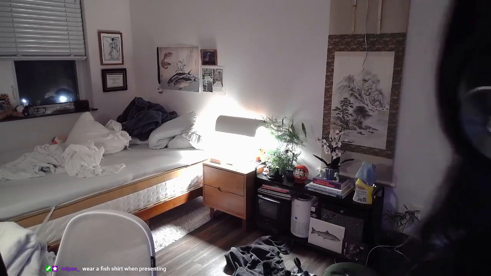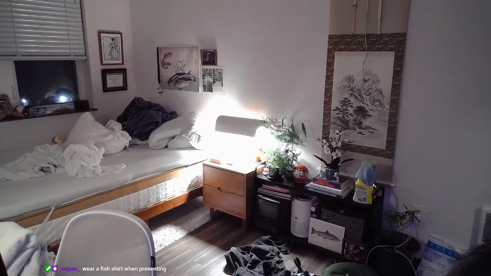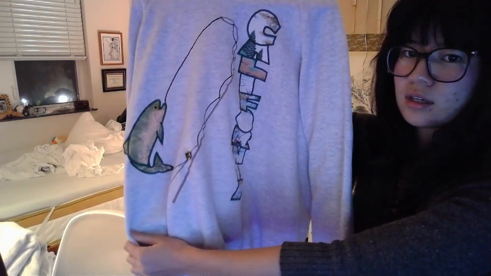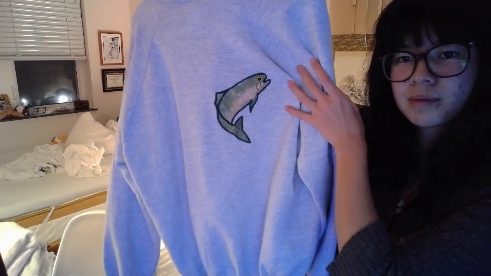So I have two options. I'm actually gonna wear this. That was the plan. So I actually have my California fishing shirt. It's got a fish on the back. My brother got this for me.